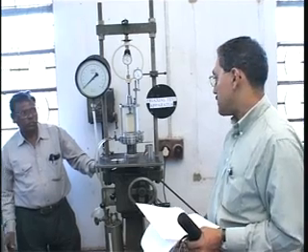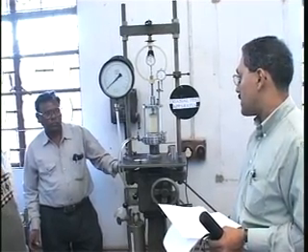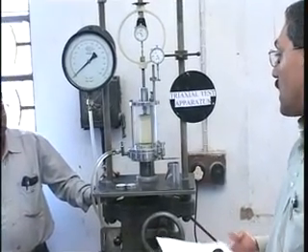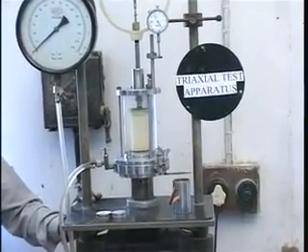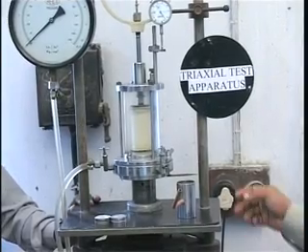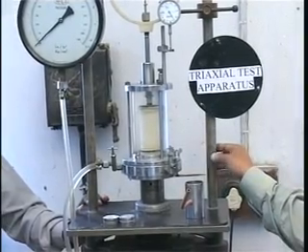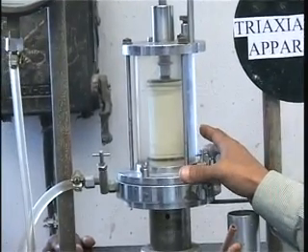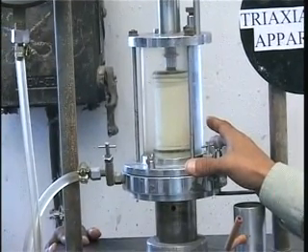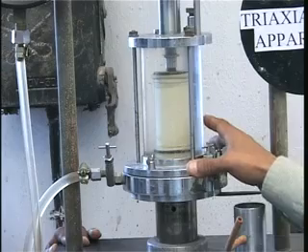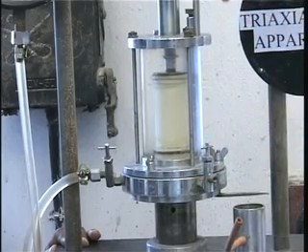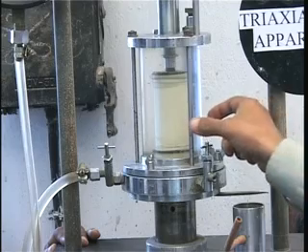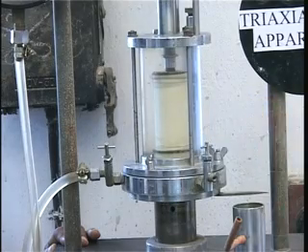Okay, so this is the demonstration of an unconsolidated undrained triaxial test. What we have here is a loading frame, and we have already mounted the triaxial cell on the loading frame. What we do here is we apply a displacement in the axial direction, and you can see that inside.